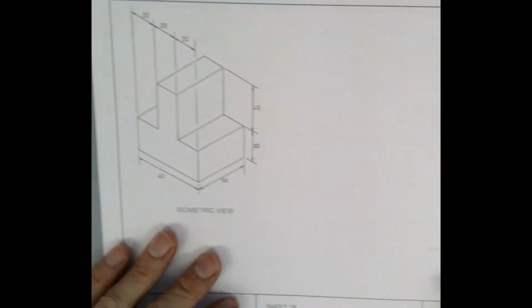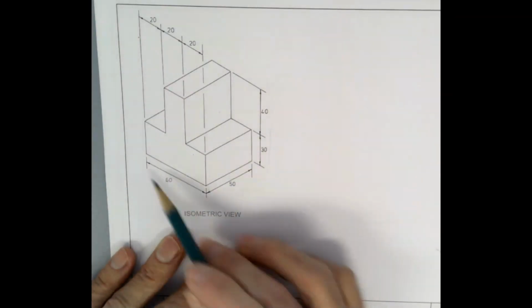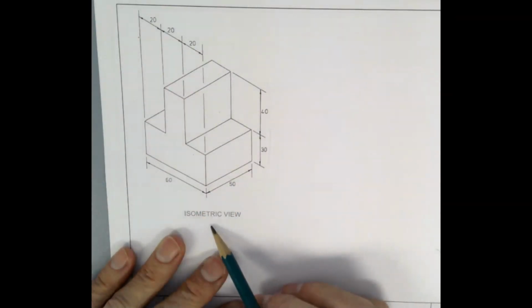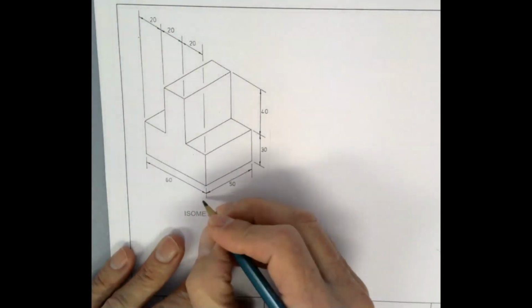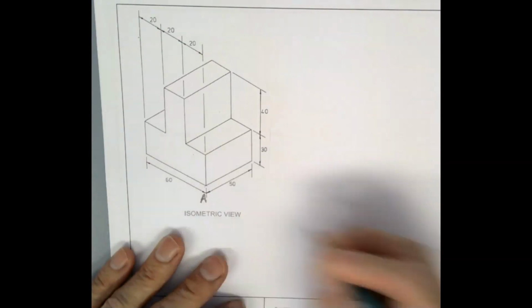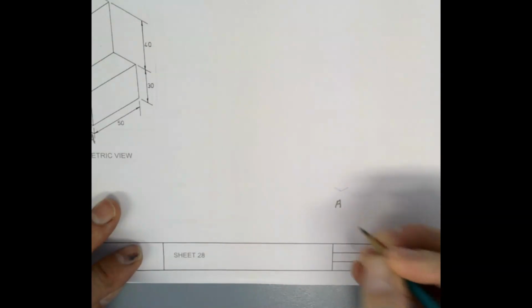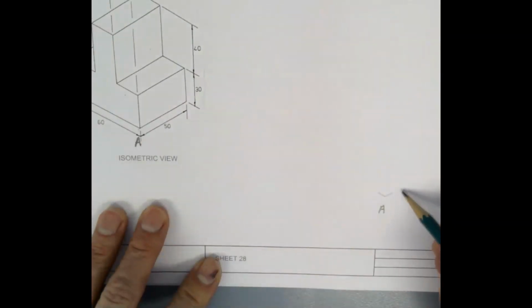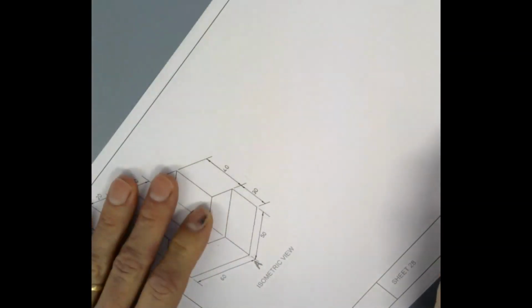Now we're going to learn how to draw some isometric. We've got an isometric view here. You can see it's slightly different to an oblique view. It's called an isometric view. The front corner here will be corner A again, and down here on the sheet we have a corner A as well. Now this time, instead of going straight in at 45, we're going to go at 30 degrees out that way, and we're going to come at 30 degrees out this way.